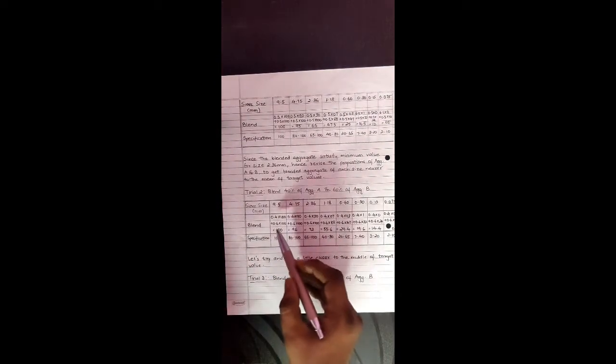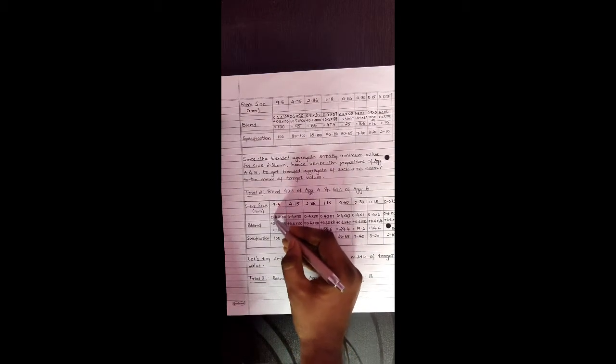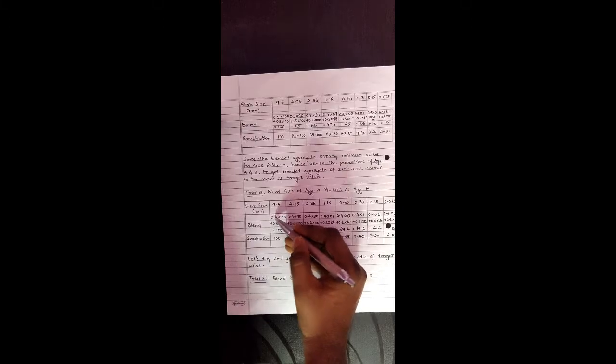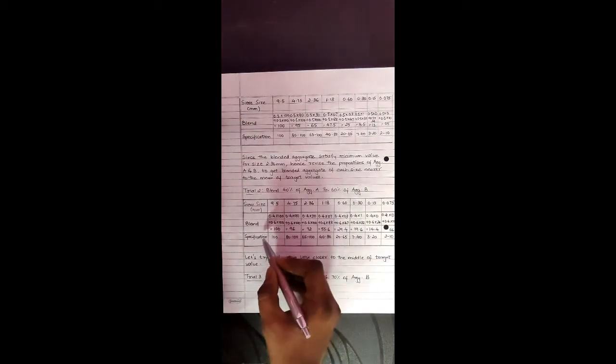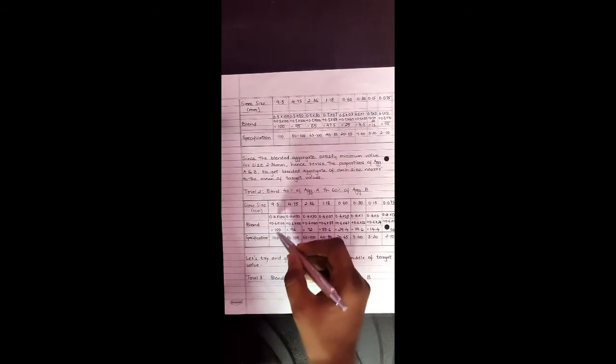The same steps are done again here, just in place of 0.5 for aggregate source A it is 0.4, and in place of 0.5 it is 0.6 for aggregate source B. Similarly, the blend is again calculated and the values are 100, 96, 72, 55.6, 29.4, 19.6, 14.4 and 0.6 for various sieve sizes, that is 9.5, 4.75, 2.36, 1.18, 0.6, 0.3, 0.15 and 0.075 mm.